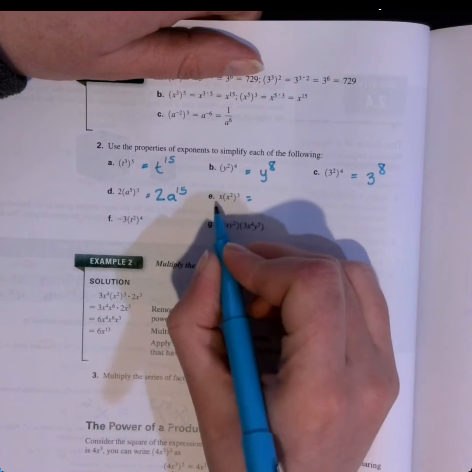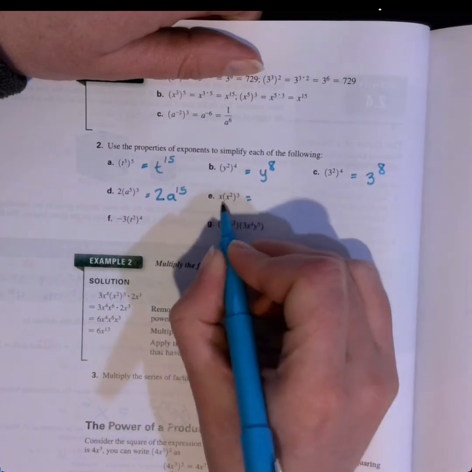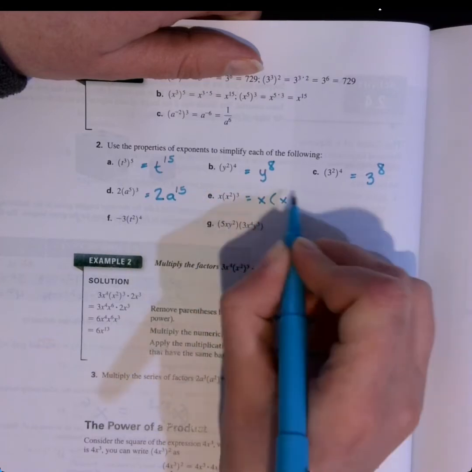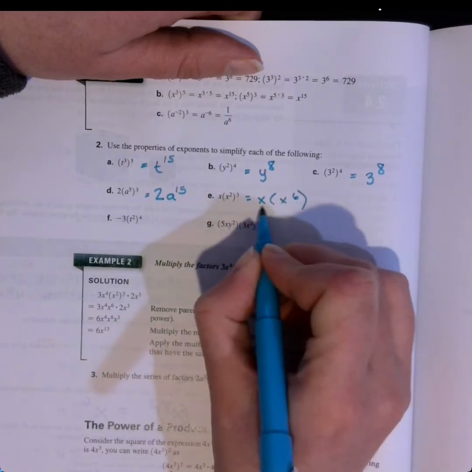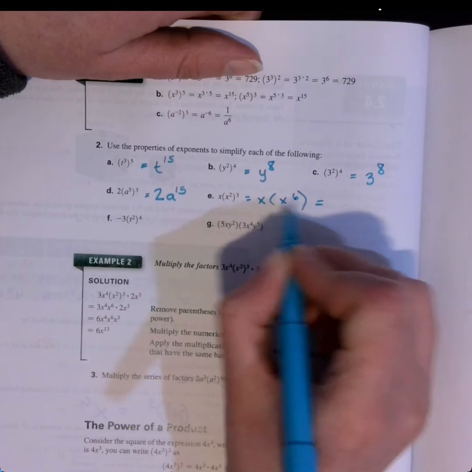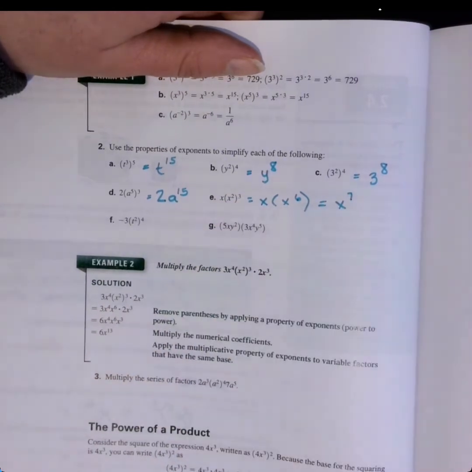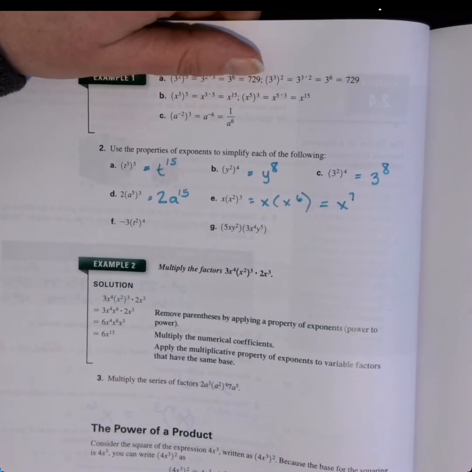Then for the next part, this x is not being repeated either, just like that 2 was not. So I'll have x times x to the 2 times 3, which is 6. But since those are both x's, that can be simplified. I've got 1x and 6 more, x to the 7th. This uses the multiplication property of exponents.